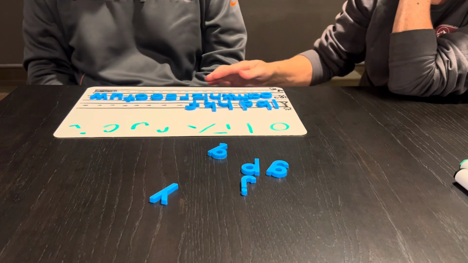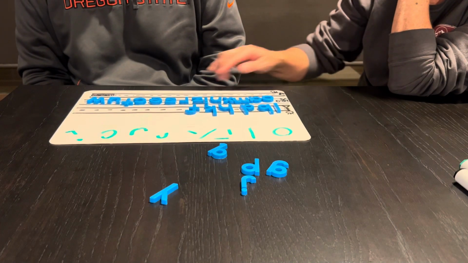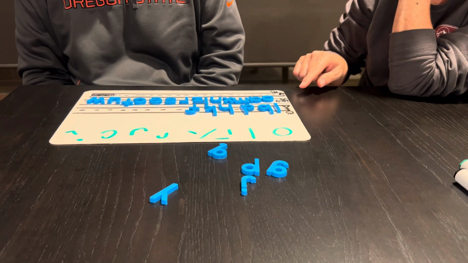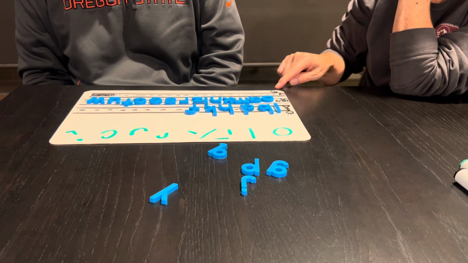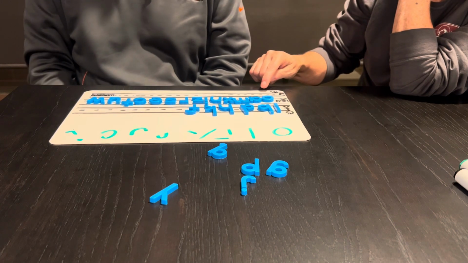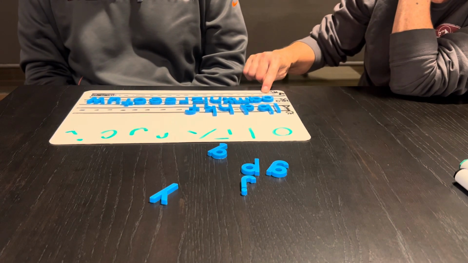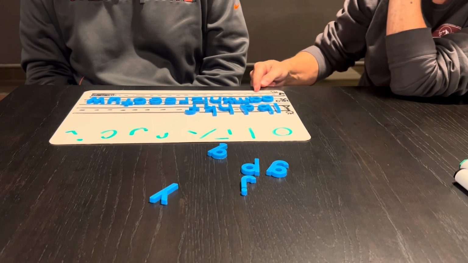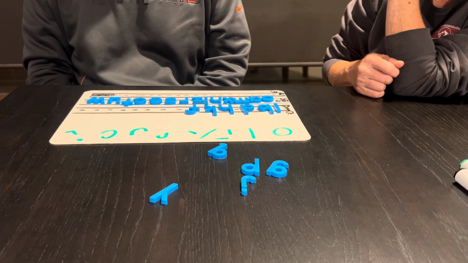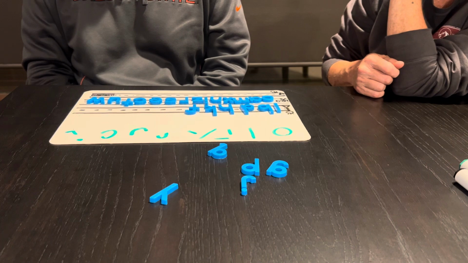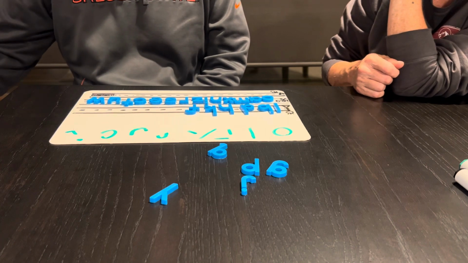Okay. All right, so now we have some letters left. Now I have a deep sea diver here because he goes under the water. So these letters sit on the bottom line, but they hang off into the water like a deep sea diver. Do you have any letters that have hangy lines?